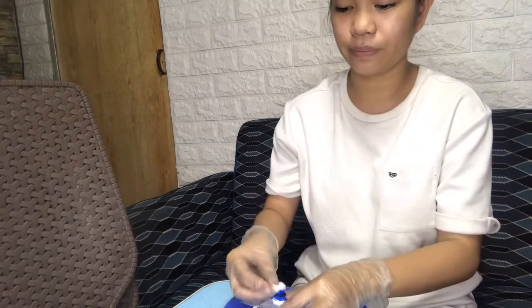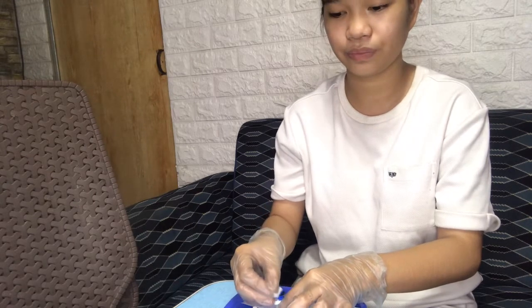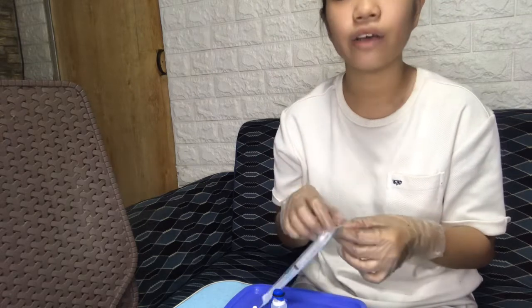So after we rotate this vial, let's remove the cap and clean the rubber cap of a previously opened vial with an antiseptic solution or antiseptic wipe. Let's clean this in a circular motion. Next, let's withdraw the medication.